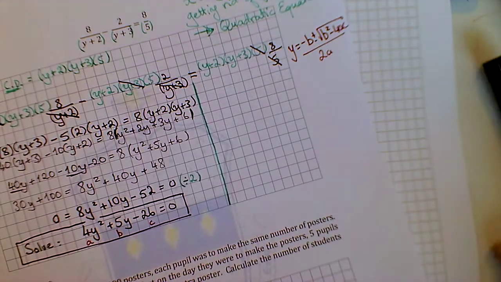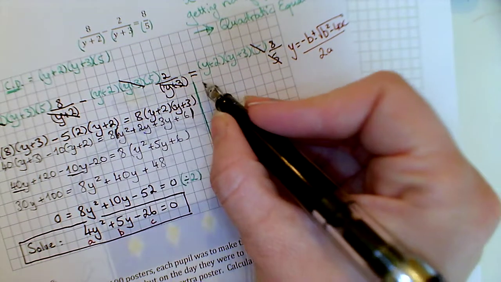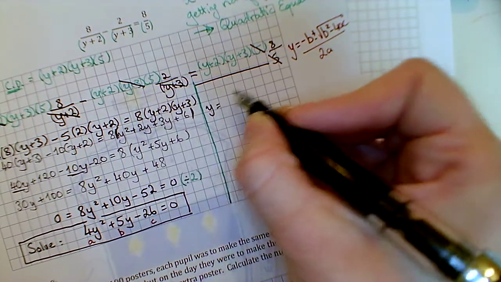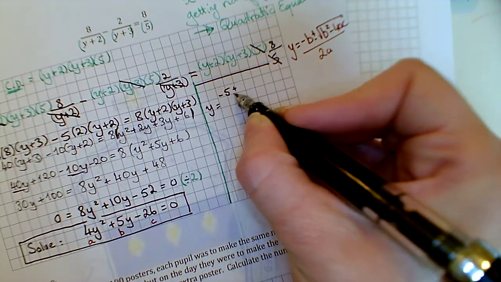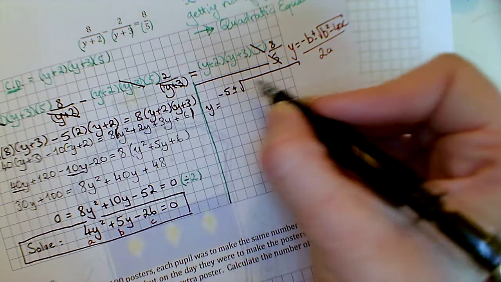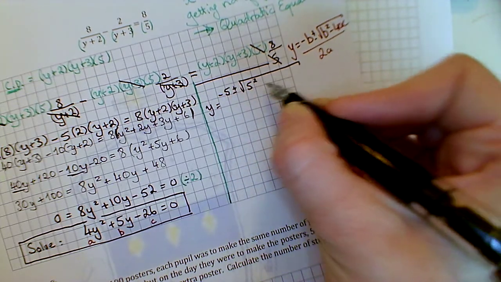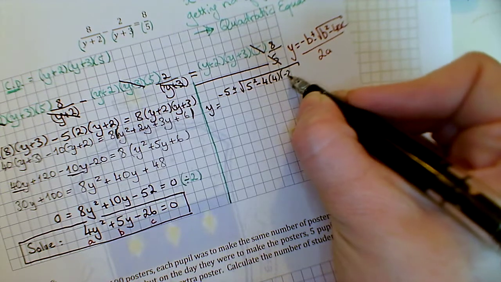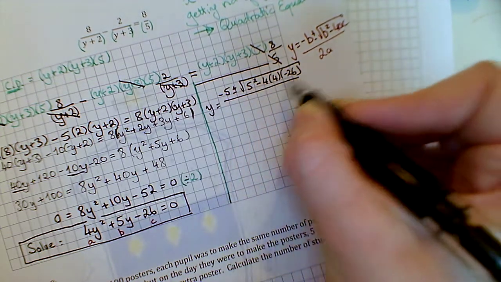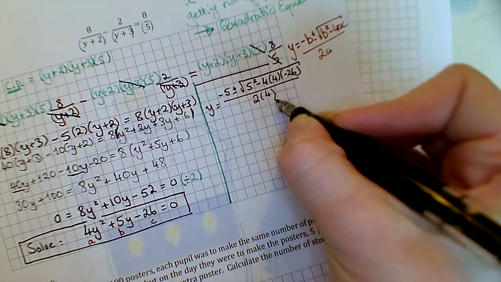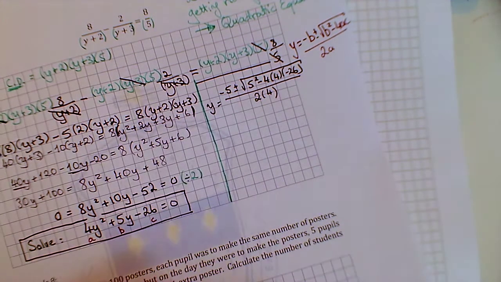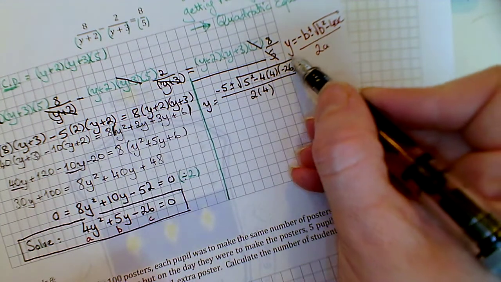So when I fill in here, I get that y is equal to minus b plus or minus the square root of b squared minus 4ac all over 2a. I'm going to put this part into my calculator in one go.